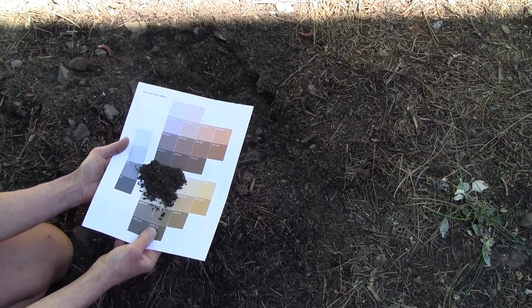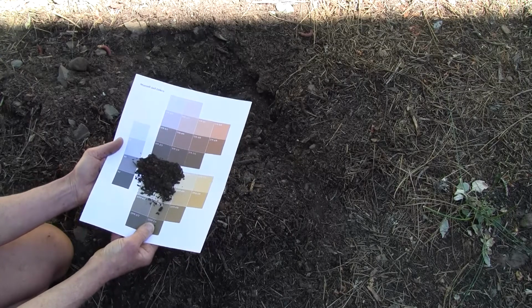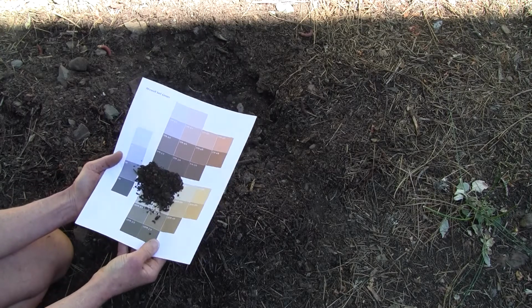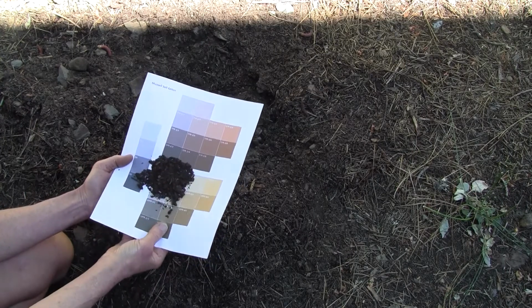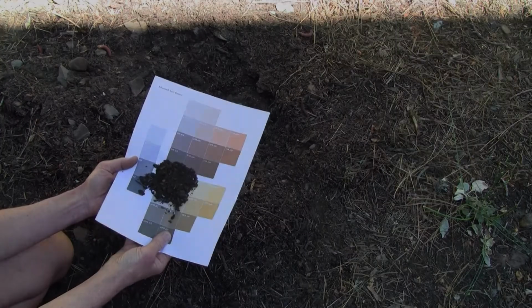Because dark brown and black colors indicate organic material and generally healthy soil, I can assume that my soil is pretty healthy because it's pretty dark.